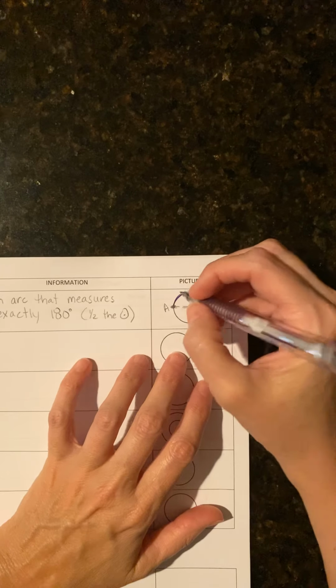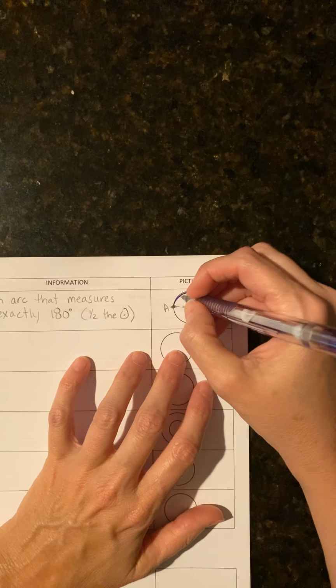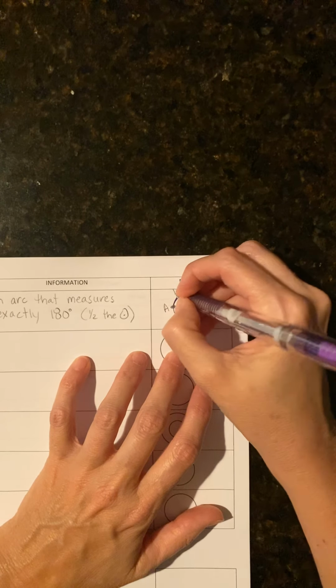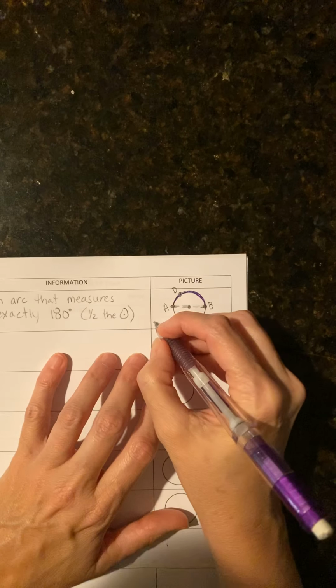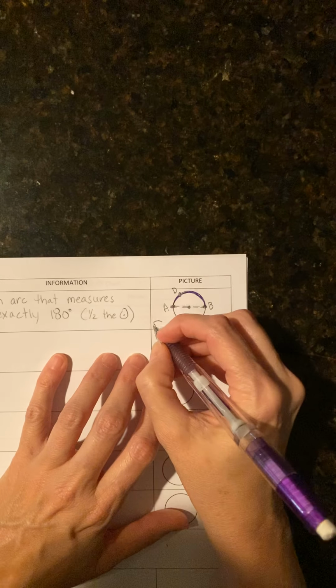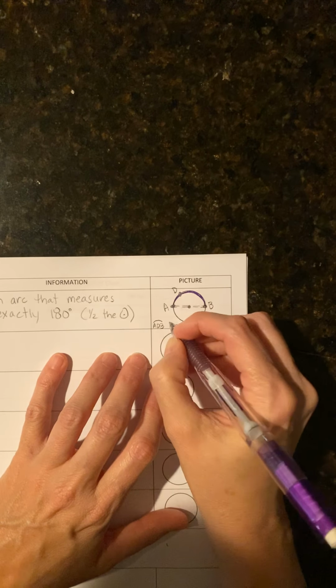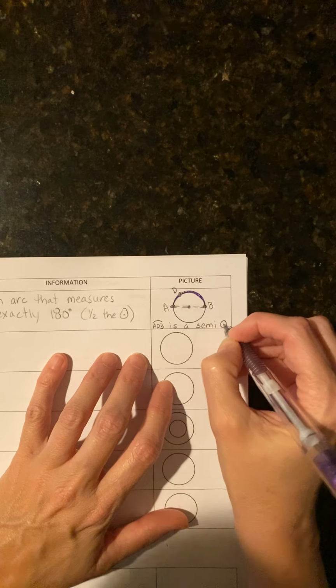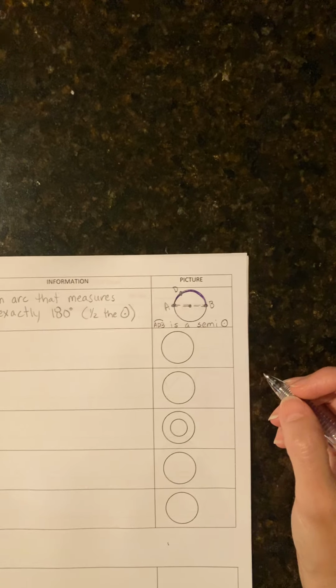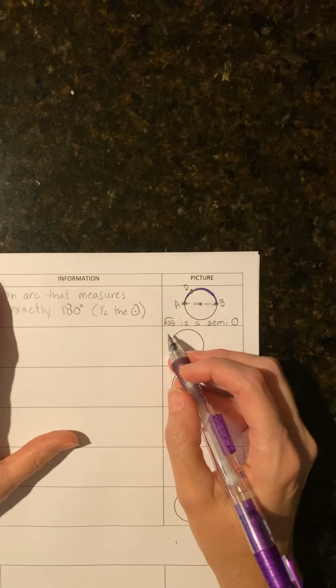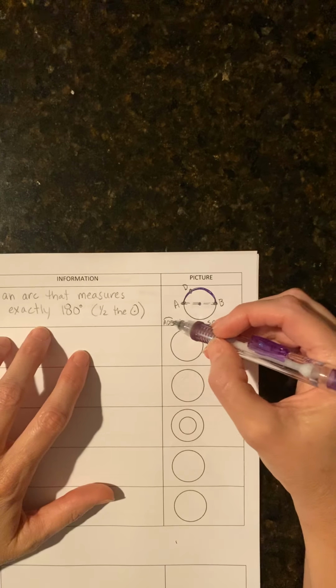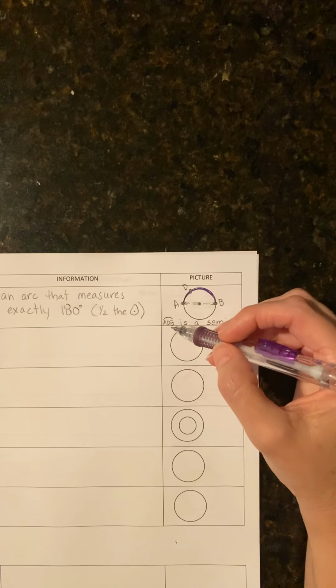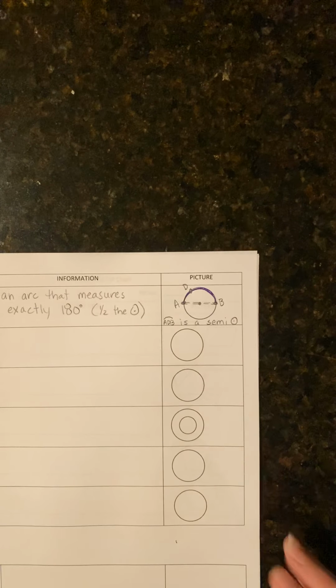So they decided that they would name semicircles like major arcs. So I'm going to put a D right there. Arc ADB is a semicircle. So on a quiz or a test, if I say name a semicircle, just remember to name it with 3 letters like a major arc.